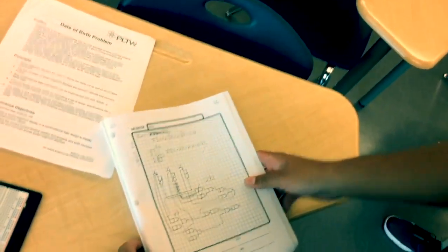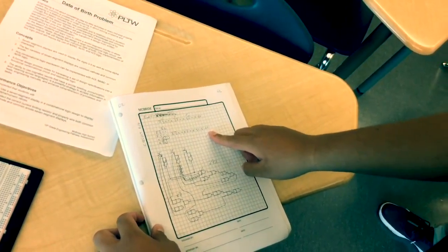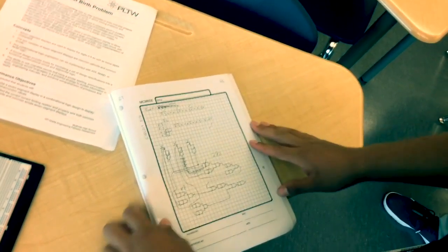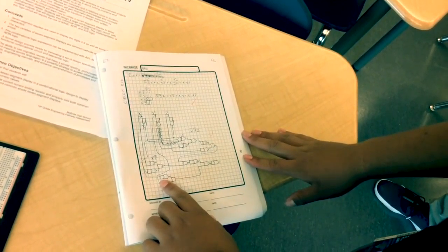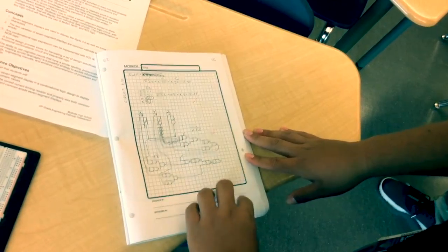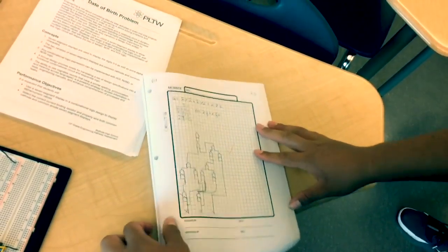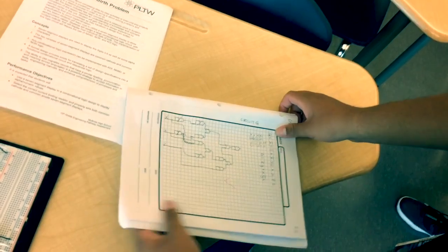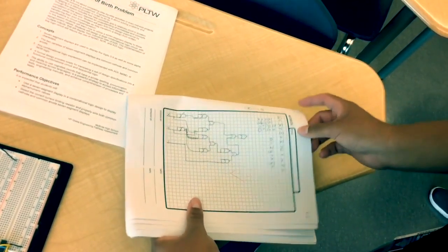For circuit E and F, we also use K-mapping to find a simplified logic expression. But this time around, when sketching our circuit, we're using NOR implementation. For circuit G, again we use K-mapping, and we sketch out the circuit using NOR implementation as well.